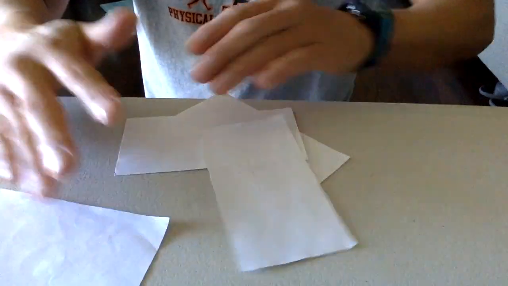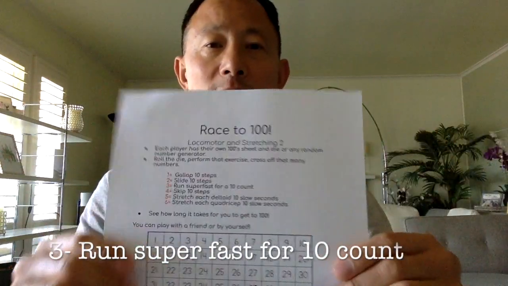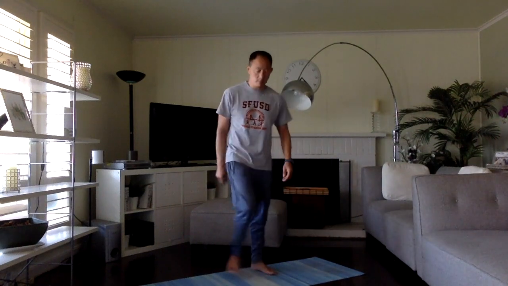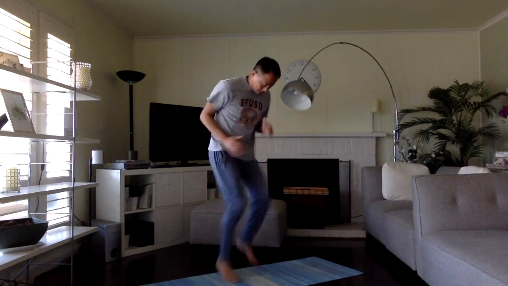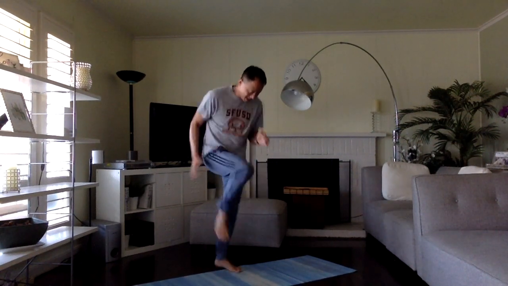Smooth these around. This time I'm going to choose this one down here. This one's a 3. And according to our game chart, 3 is run super fast for a 10 count. Here I go. I'm going to stay on the balls of my feet. Running super fast. And go. 1, 2, 3, 4, 5, 6, 7, 8, 9, 10. Good job. I'm really getting warmed up.